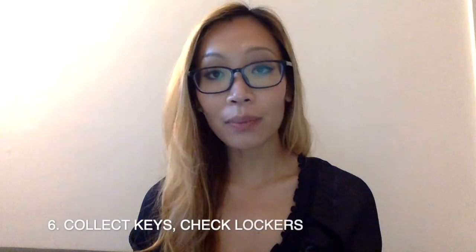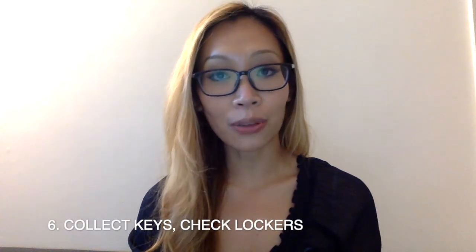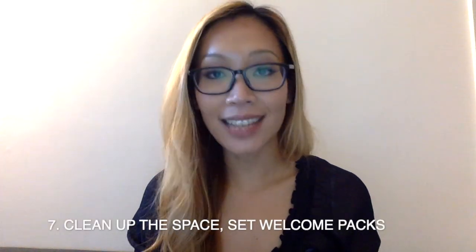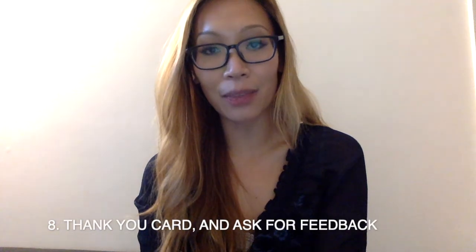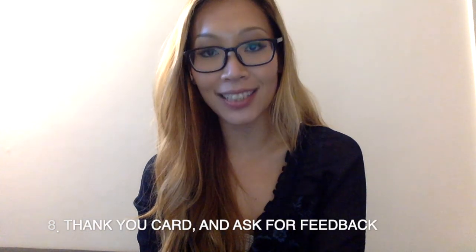On your last day, make sure you collect the locker keys from them, their access card, and make sure their storage places are cleared. After they have left the space, make sure you clear the office and the desk, and set it up with a welcome pack. And last but not least, to ensure that our personalized service is consistent throughout the member experience, we will send them a thank you card and ask for feedback so we can know how we can do better.